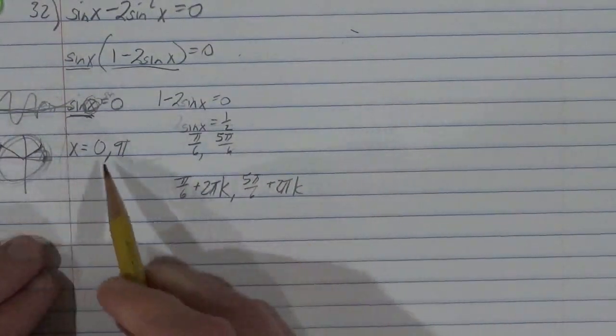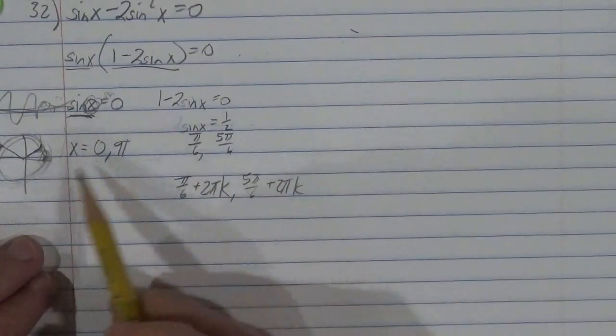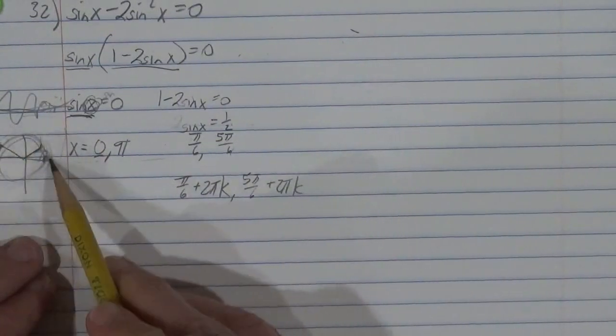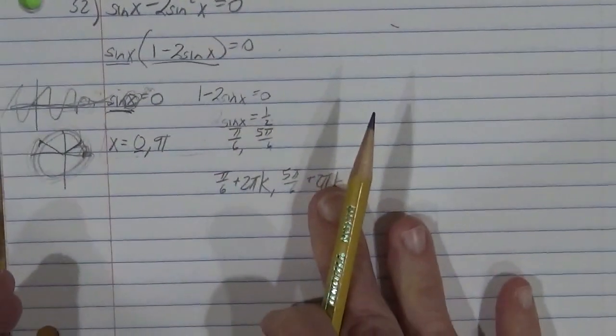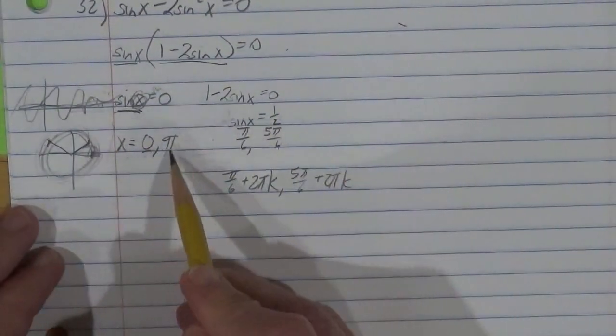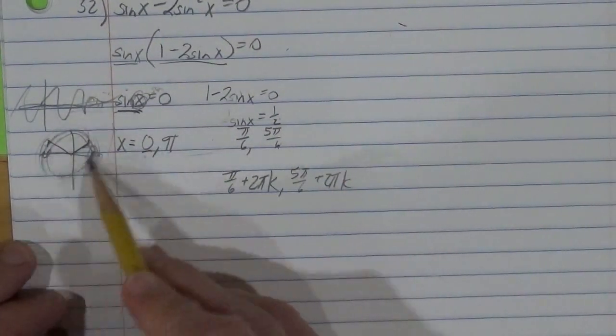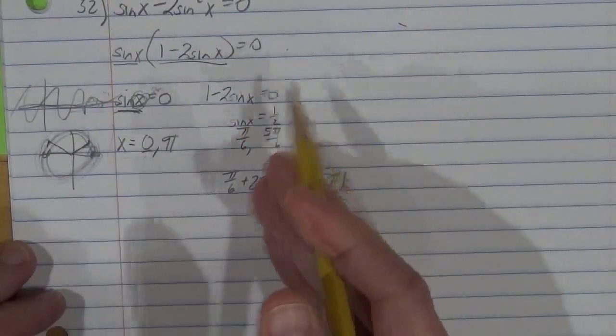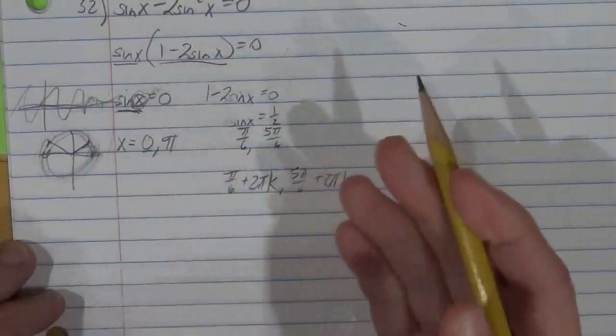And then for this one, I could do the same trick. I could take both of these and take 0 plus 2 pi as many times as I want. And then the pi, take the pi and add 2 pi k as many times as I want. And that would be true, but it would be a bit redundant.